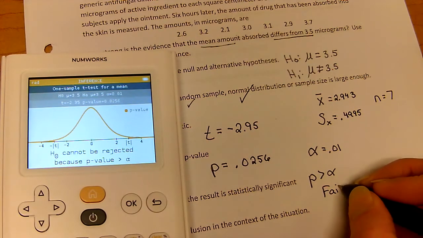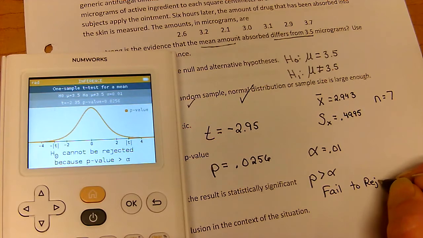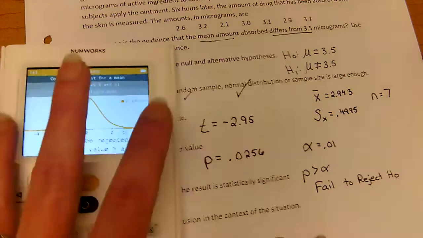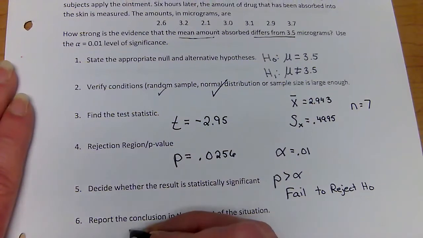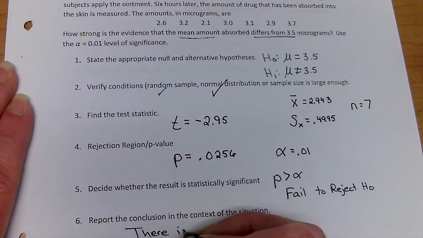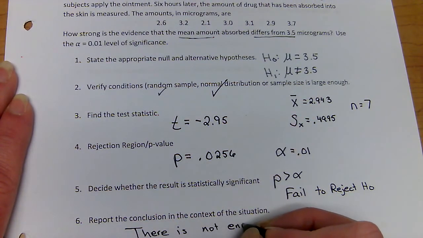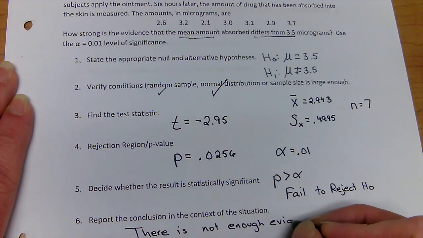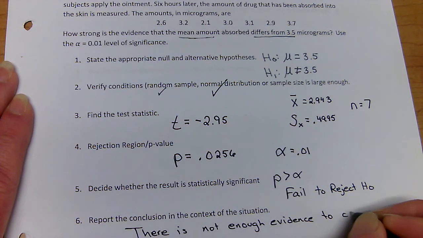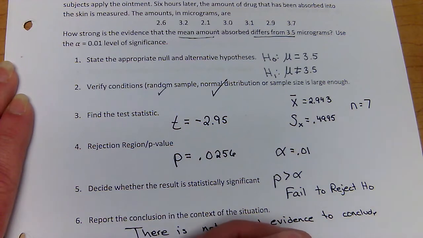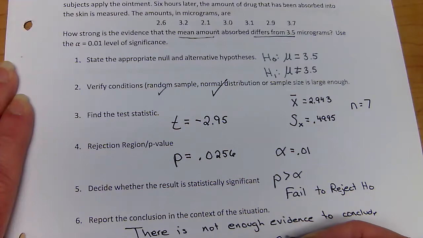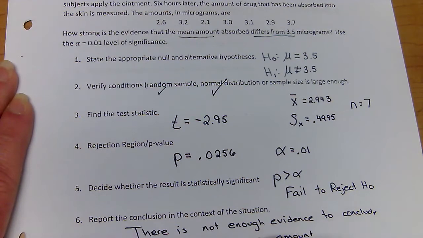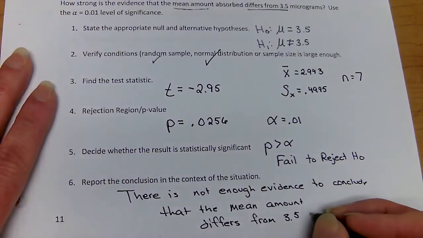We fail to reject the null. If we fail to reject the null, that means there is not enough evidence to conclude that the mean amount differs from 3.5 micrograms.